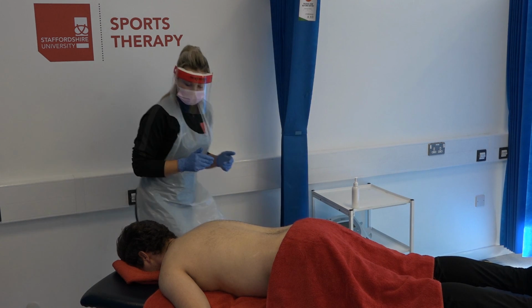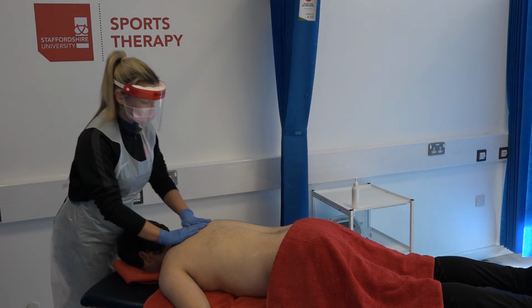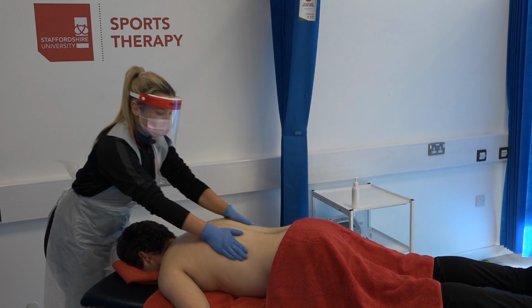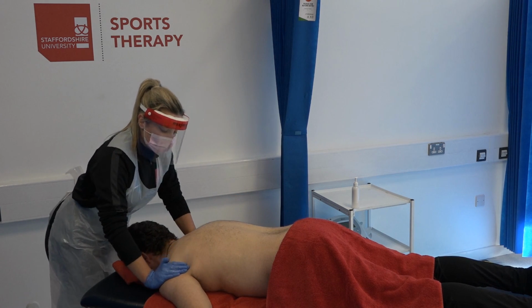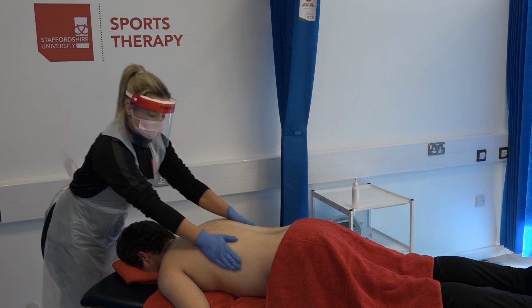And then at the end of every session, what you want to be doing is going back to those nice effleurage techniques to help the muscles relax after a massage, and so the client knows the session's over.